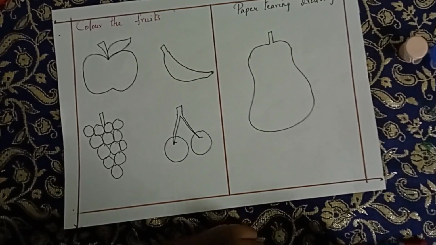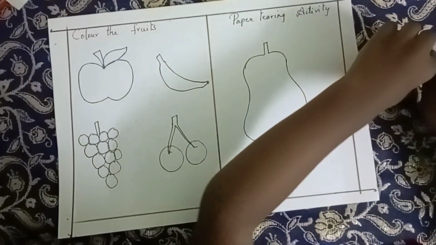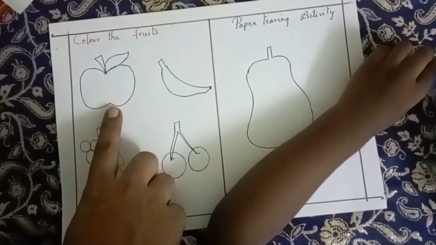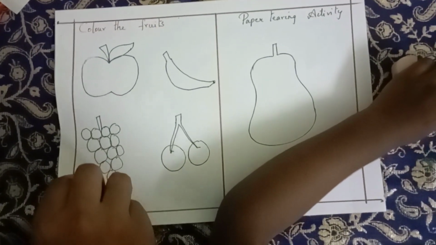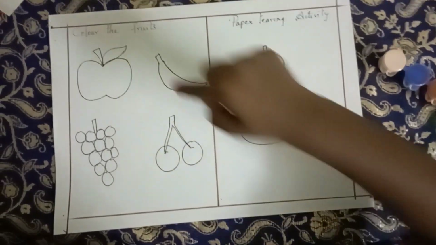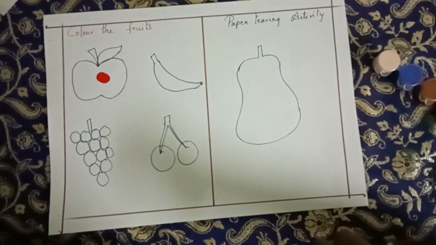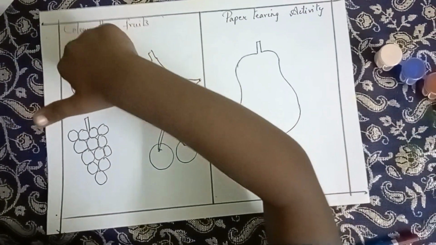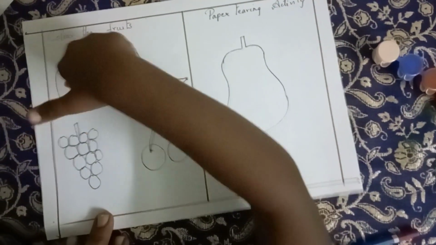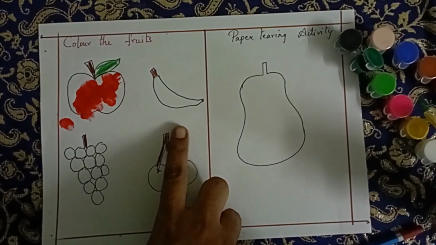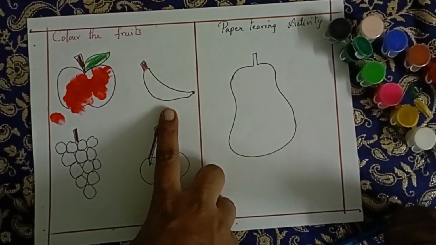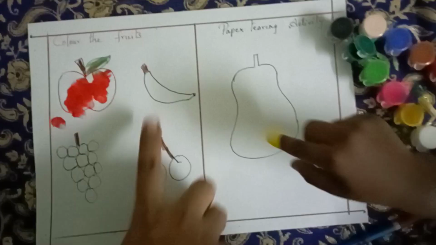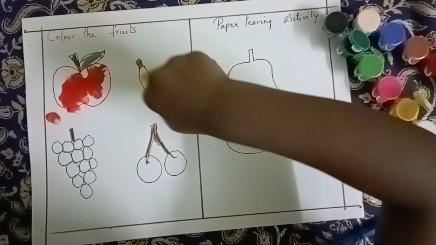Okay, next worksheet you have to color the fruits using fingerprint, okay? First, what fruit is this? Apple. Apple, what color is it? Red. Okay, dip in red color. Okay, continue. What fruit is this, baby? Banana. Banana, what color is it? Yellow. Okay, now use yellow color, baby.